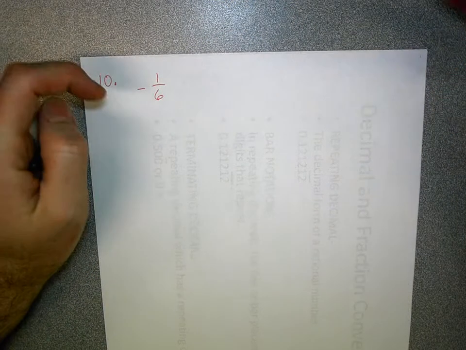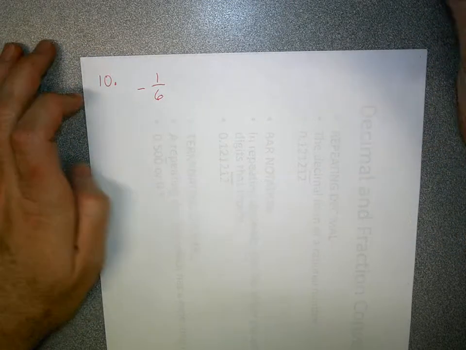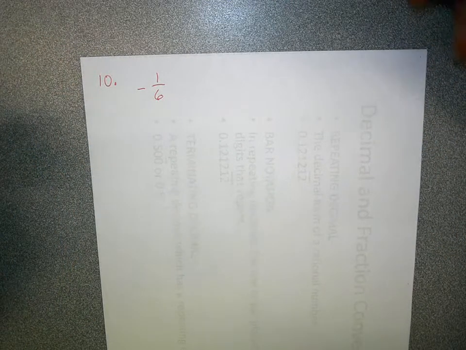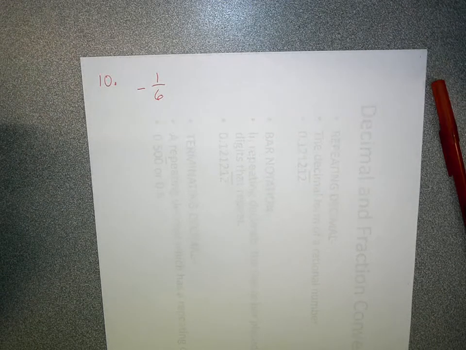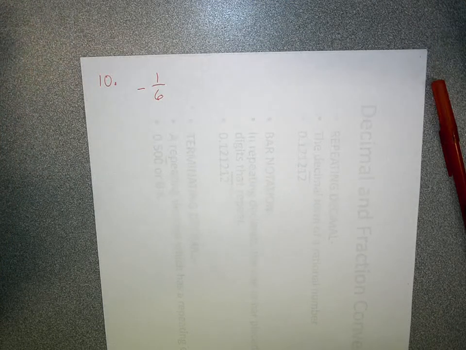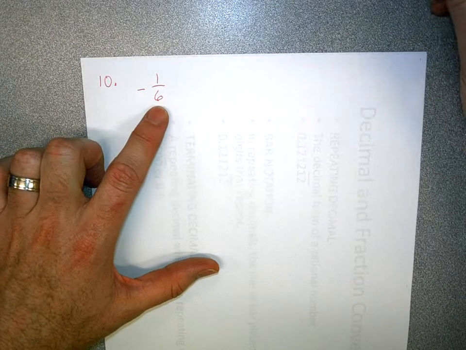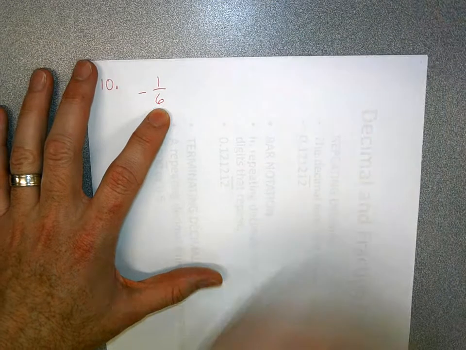Now, what we're doing is we're going to take this fraction and make it into a decimal. On Friday when we made our number lines, we talked about how in between, for example, 0 and 1, you have fractions or decimals, and they're exactly the same thing. It just is written in a different way. So we're just going to make this negative 1/6 look like a decimal. All right, so here we go.